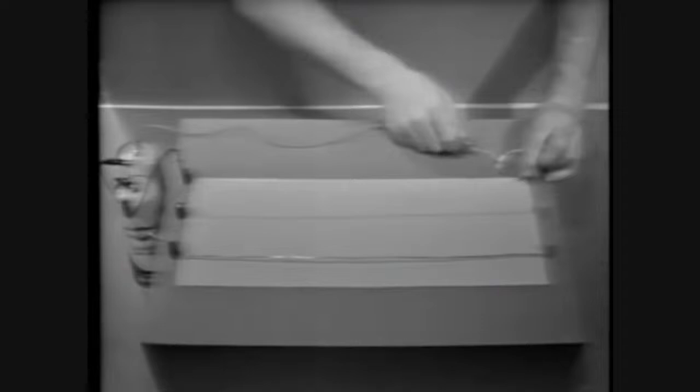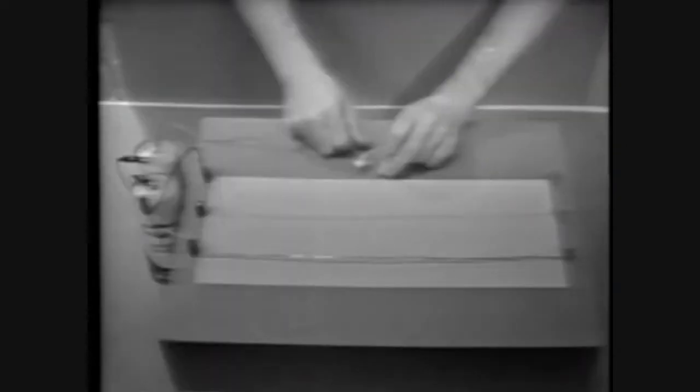Very little current there. Decreasing the length, notice that the bulb starts to glow more and more. Now, let's stop right here. I've decreased length.